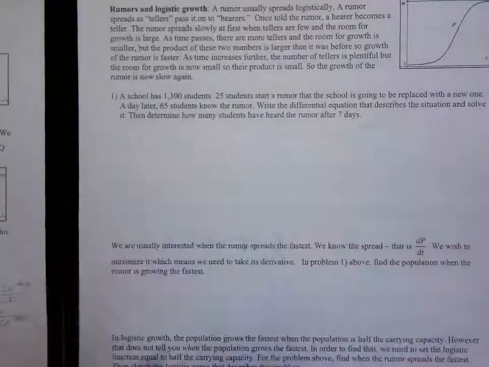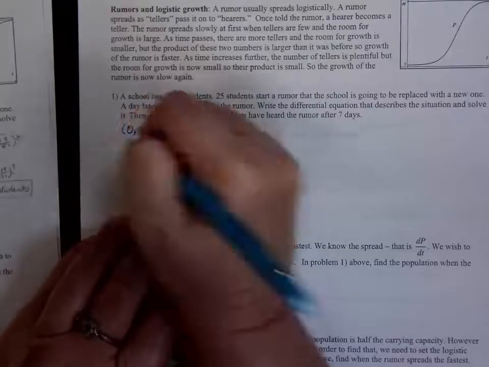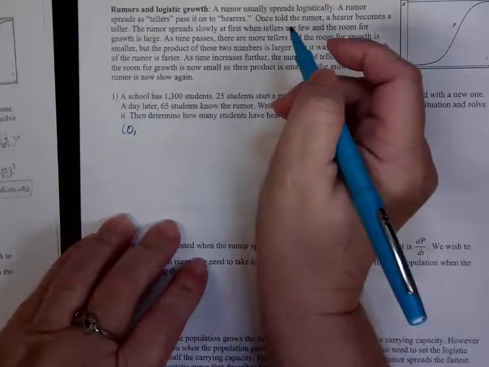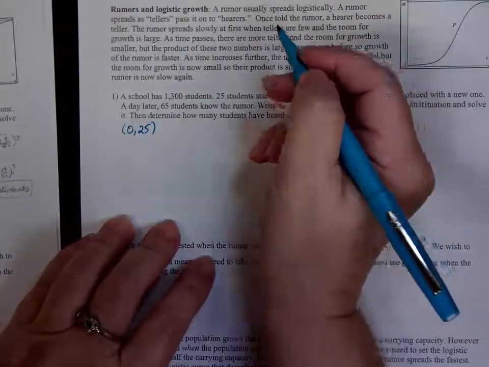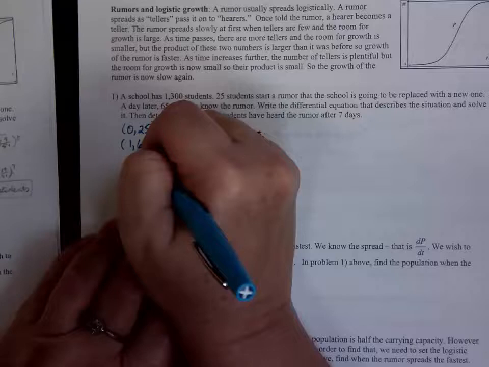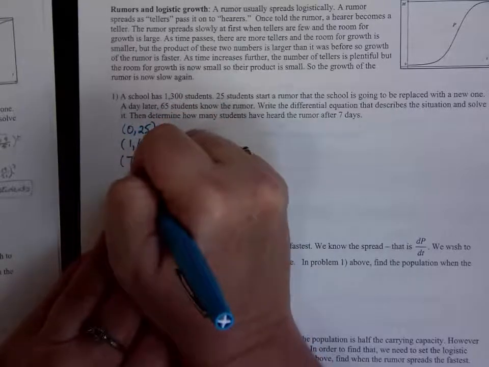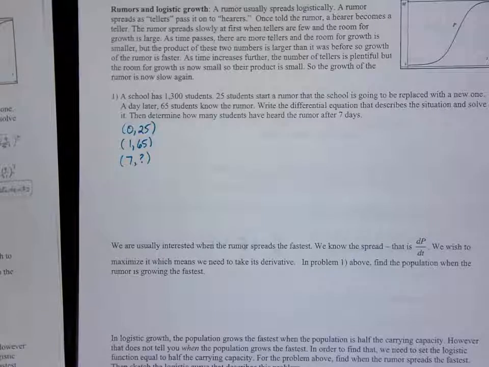There are a lot of similarities between this and what we did last class. On day 0, how many kids had heard the rumor? In this case, those who started it, 25. And on day 1, the next day, we're up to 65 kids. We're trying to find out how many know on day 7. That's where we're going. It follows the logistic pattern because we have a maximum number of students in the school. Because they gave us the 1,300, we know it's going to follow this model as opposed to the one we did last class. Are you following what I'm saying? It's giving us the ceiling.